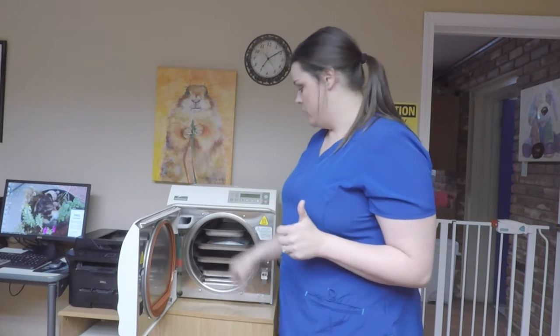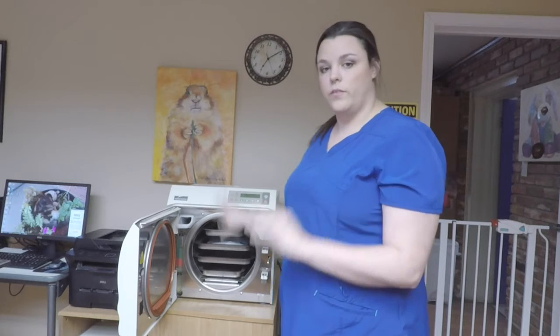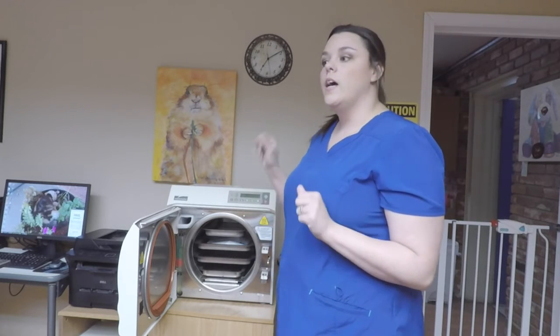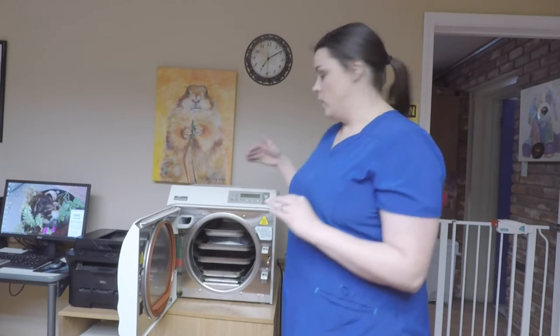And then once it's ready to go, or you have all of your packs that you want to put in there, you'll just close the door, select your packs and hit start. Okay, so the temperature on an autoclave can go anywhere between 130 degrees Fahrenheit to 270 degrees Fahrenheit. So for our surgical packs, they go in at 250 degrees Fahrenheit. They run for 30 minutes, and the PSI for them is 15.